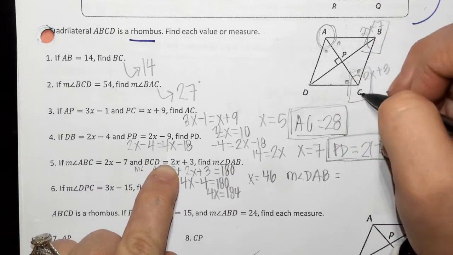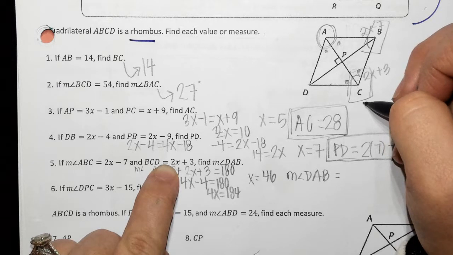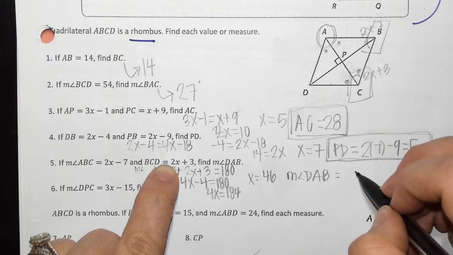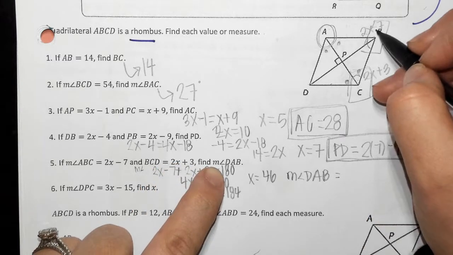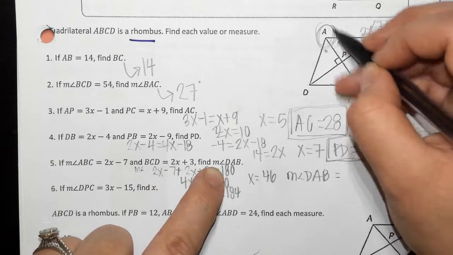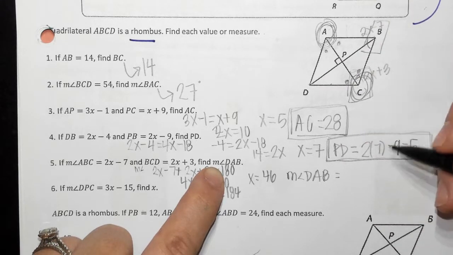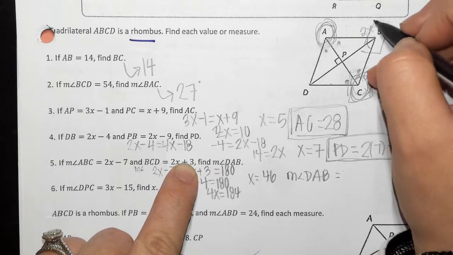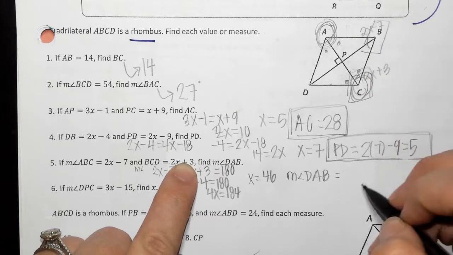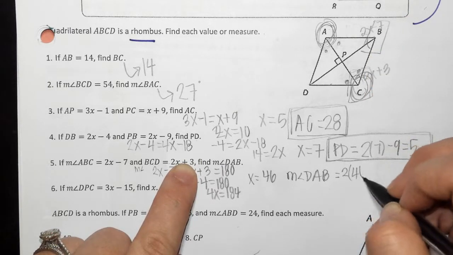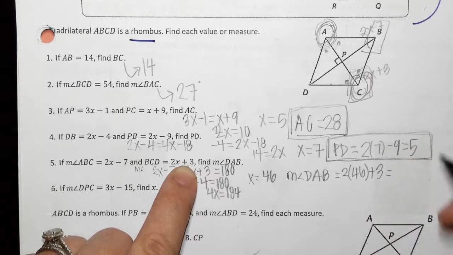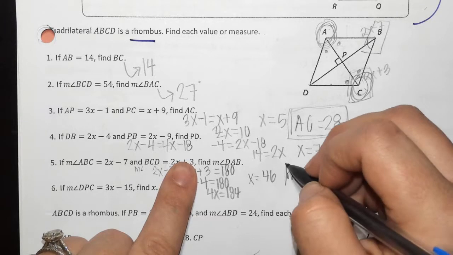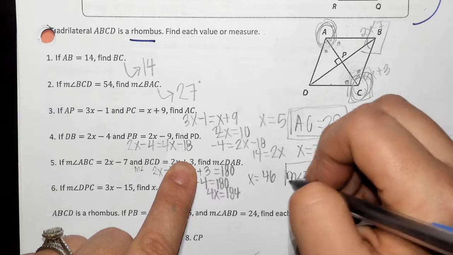Why can't we just set them equal? Because I don't have it. Right. So DAB, this whole angle, is congruent to this whole angle. So you have to plug it into 2x plus 3 because this angle is going to be different. 2 times 46 plus 3, 99. DAB is a 99-degree angle.